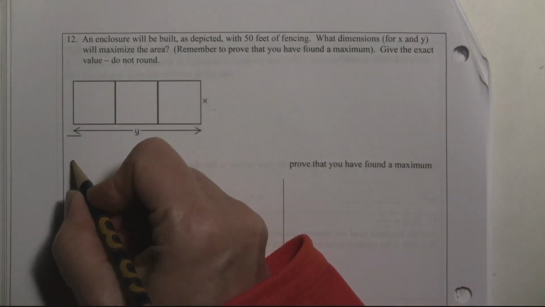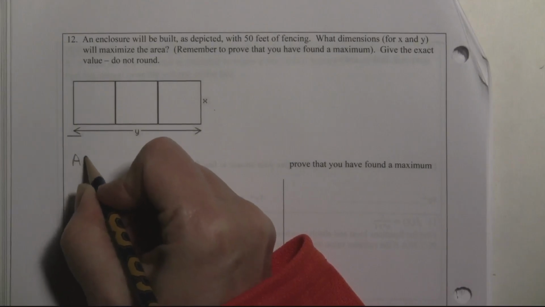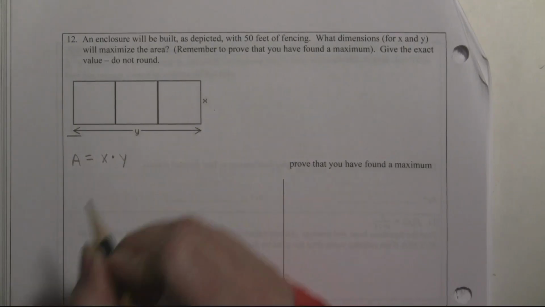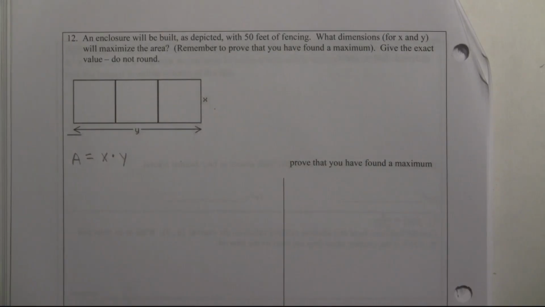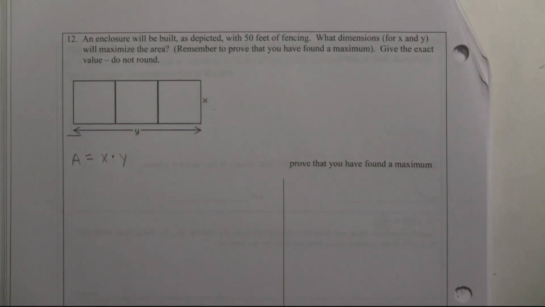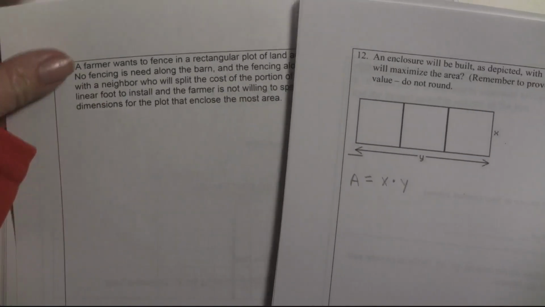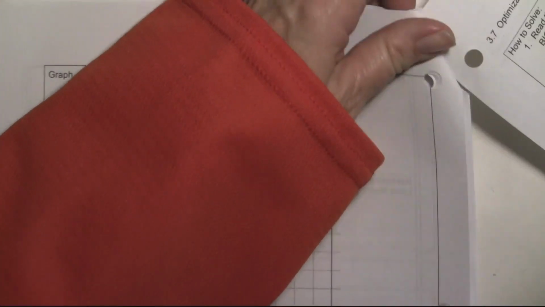The area is X times Y. It's kind of like a 3-pen situation, is what you've got there, and you're trying to make those 3 pens as big as possible.